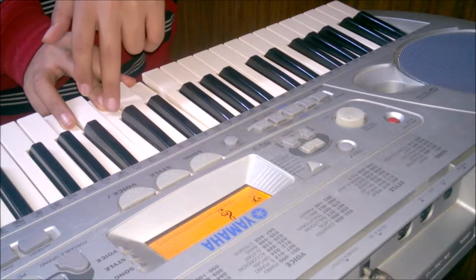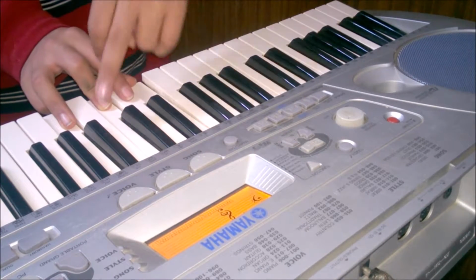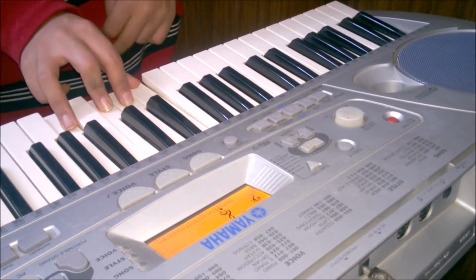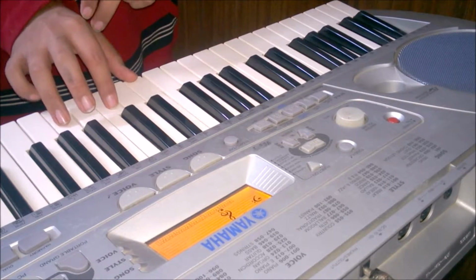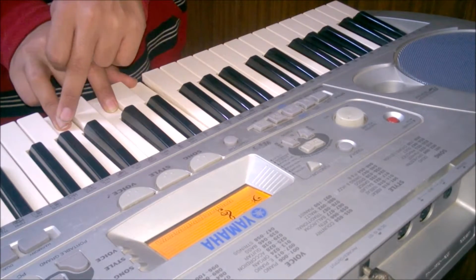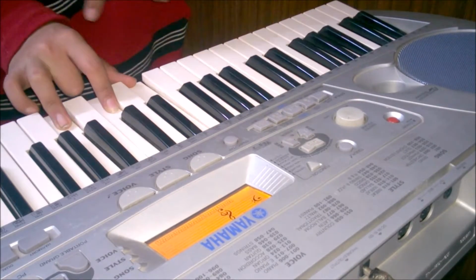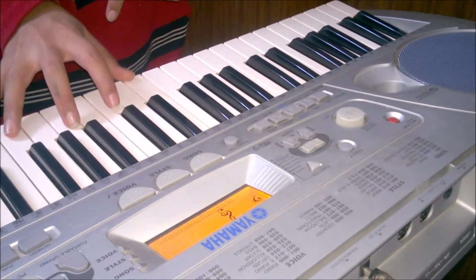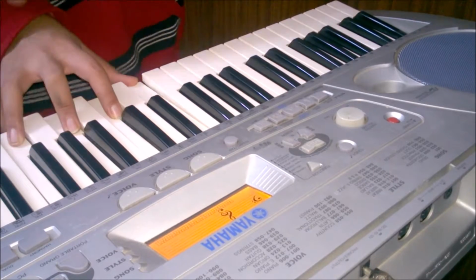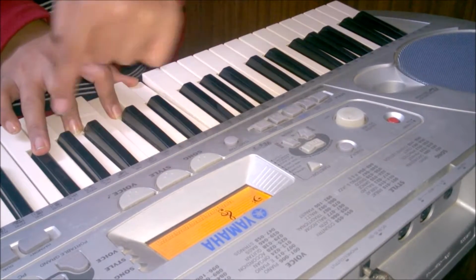So now when I want to play the added ninth, I can just move a whole step backwards and that gives the added ninth. Similarly, if I'm playing this one and take the third finger and move it, say two whole steps backward like this, then again it's a C major seventh. One whole and a half.